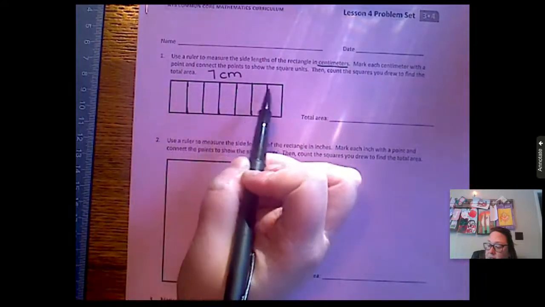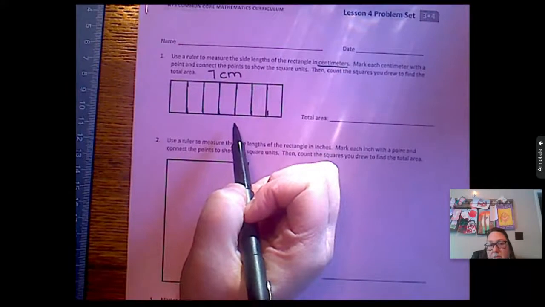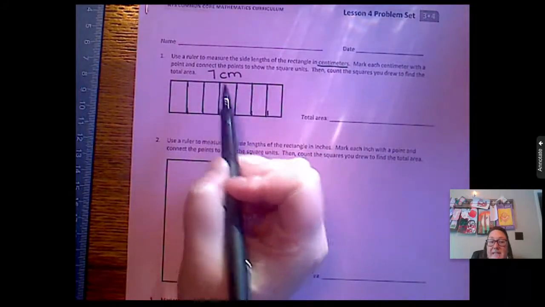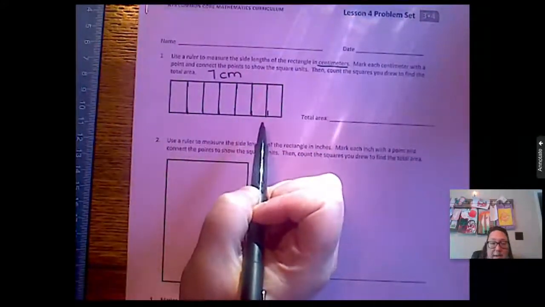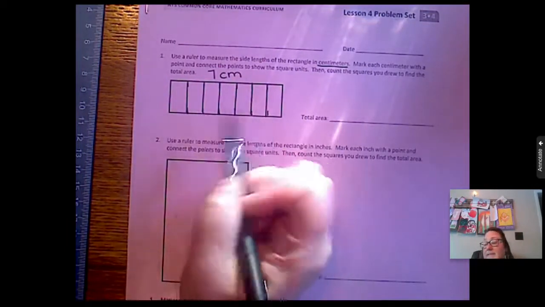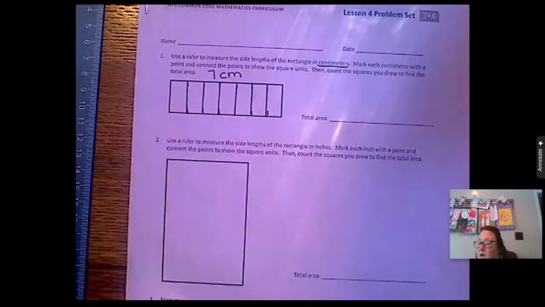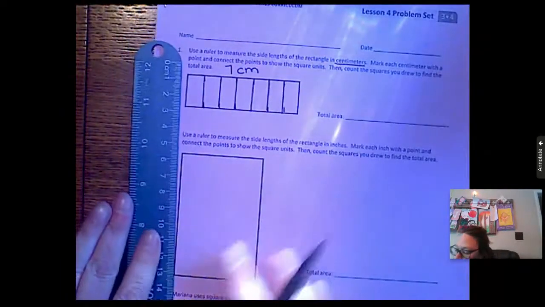But I'm not done, right? Because I only marked the centimeters for the top and the bottom. I don't need to write for the bottom because if the top is 7 centimeters, how long is the bottom? Also 7 centimeters, right? Because this is a rectangle, and we know with rectangles, opposite sides are the same, opposite sides are equal, right? Okay, so now that we did that top, we need to measure our side, right?